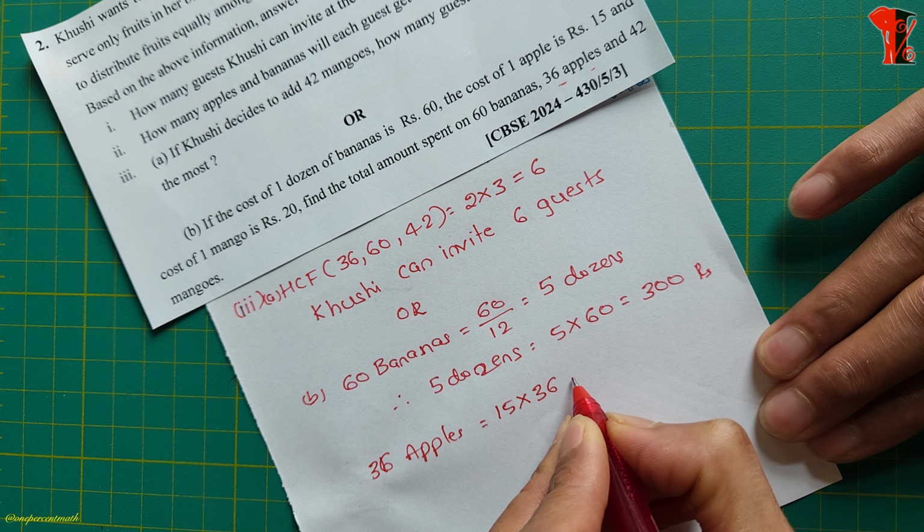Now let's go to the second question. The second question is a little lengthier. If you focus over here, what they are saying is, if the cost of 1 dozen bananas is rupees 60, the cost of one apple is 15, the cost of one mango is rupees 20, find the total amount spent on 60 bananas, 36 apples and 42 mangoes. Let's solve it one by one.